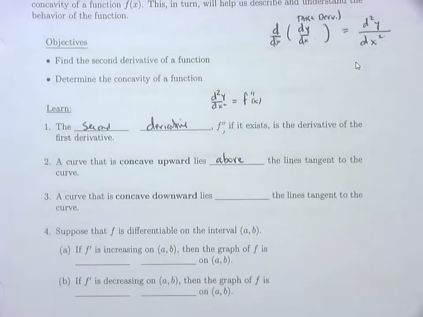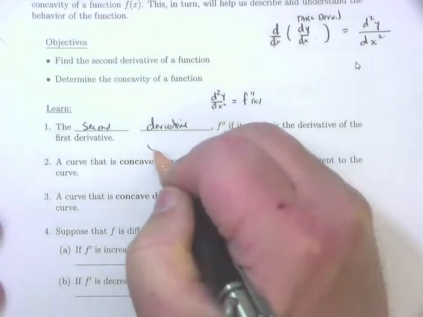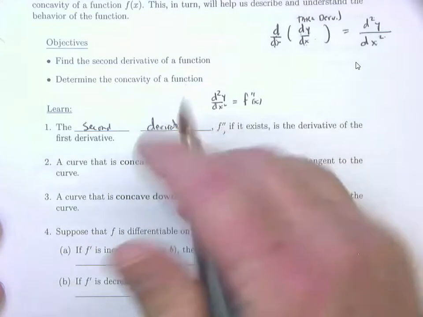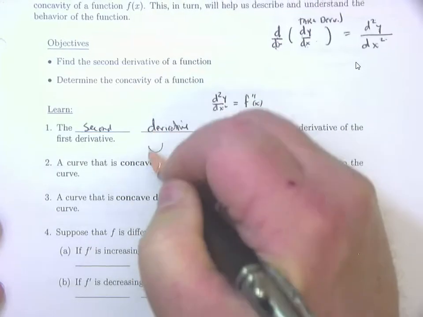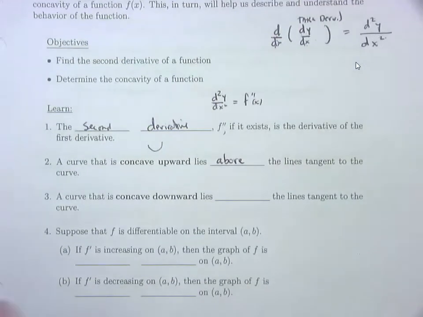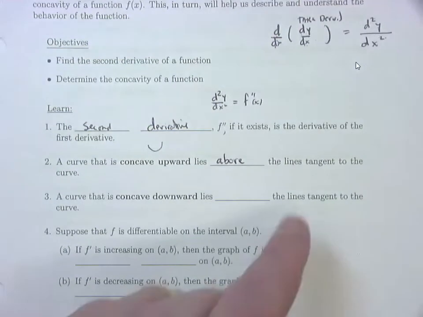Now they're trying to get you this idea of what exactly does this concave upward mean. Concave upward means it's basically U-shaped up. And if it's U-shaped up, the slopes of the tangent lines are actually going upward. The rates of the rates are positive. They lie above the tangent lines, and the tangent lines are that first derivative.